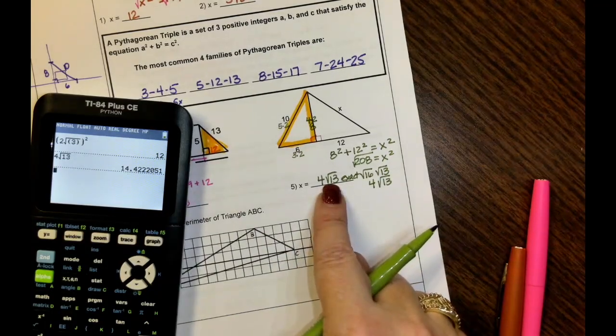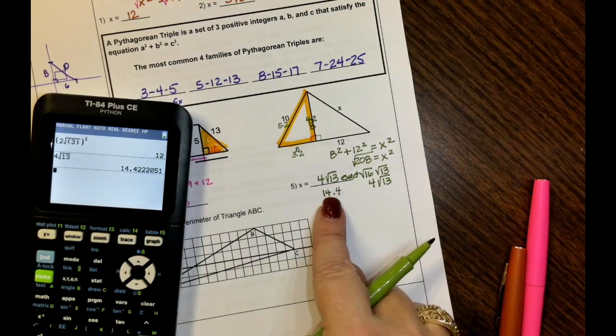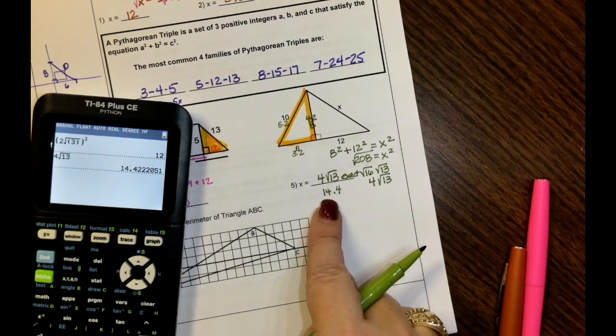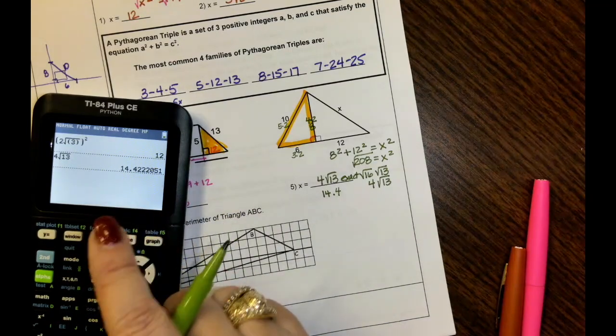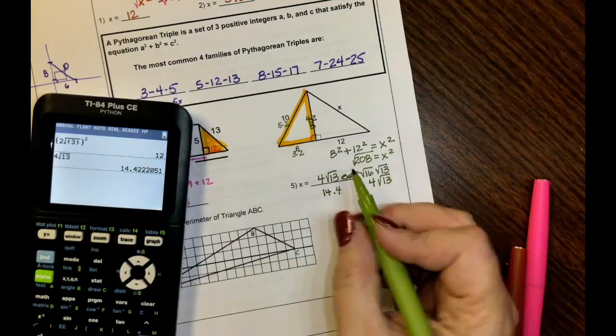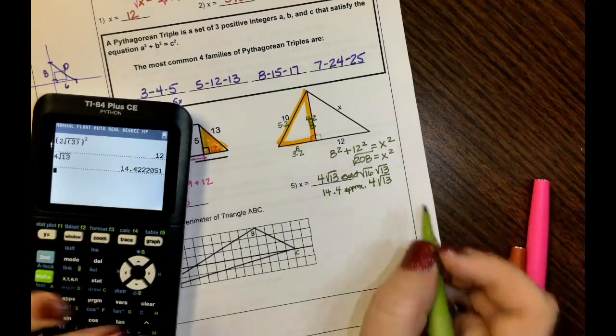This is what I call a NASA number. If they're going to send me to the moon, that's the number I want them to plug into the calculator. If I'm just going to Home Depot and I just need a roundabout, I'm going to go with 14.4, even though it was 14.42. I might even round up to 14.5 if I'm going to Home Depot to buy a board. But this is approximate. Please know the difference.